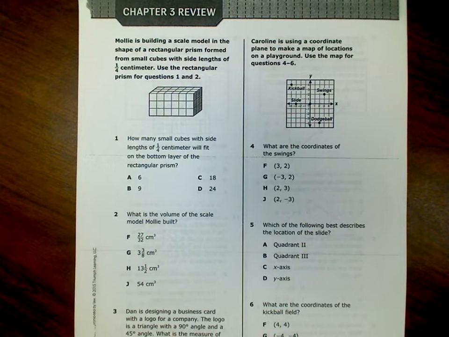Okay, Chapter 3 review, STAAR review. Number 1. Molly is building a scale model in the shape of a rectangular prism formed from small cubes with the side lengths of 1/4 centimeter. Use the rectangular prism for questions 1 and 2. Number 1. How many small cubes with side lengths of 1/4 centimeter will fit in the bottom layer of the rectangular prism?